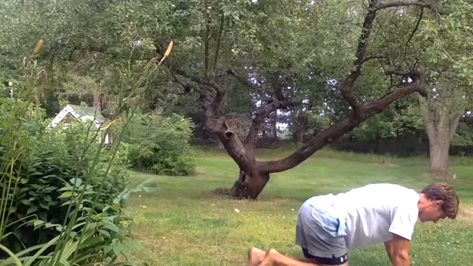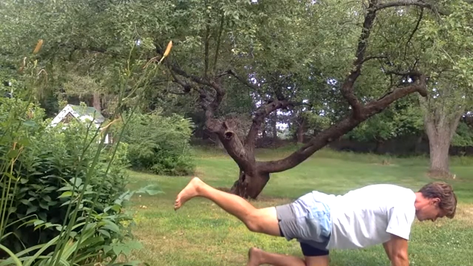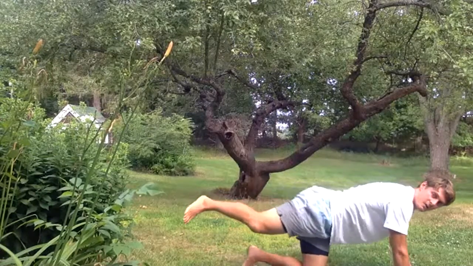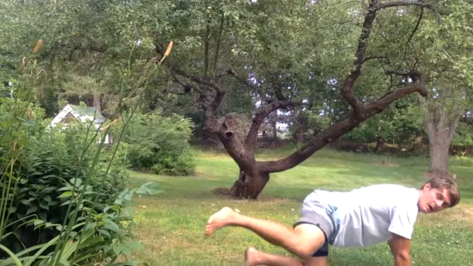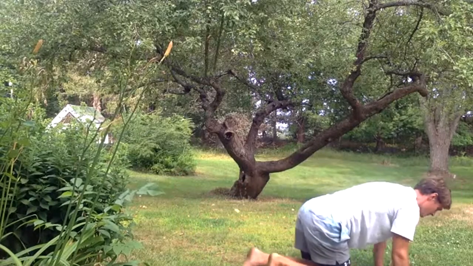The tendency might be to not go all the way out, so you've got to make sure to extend out. And then on this part, see what I've done here? I'm rotating from the spine now, whereas here, I'm only rotating from the hips. Do it on both sides.